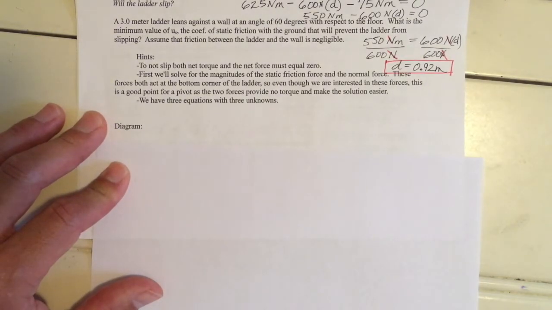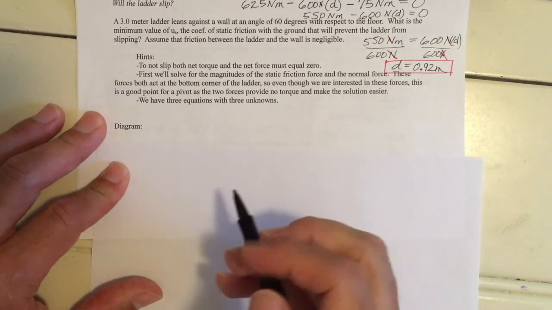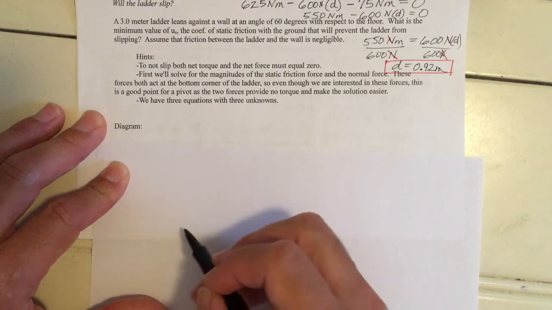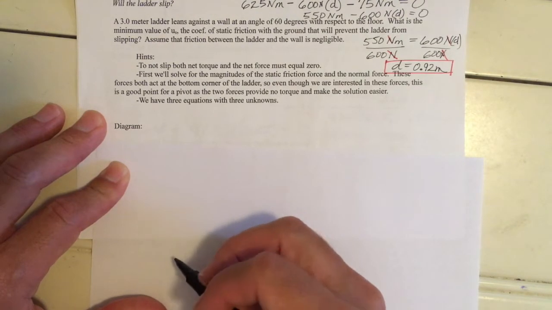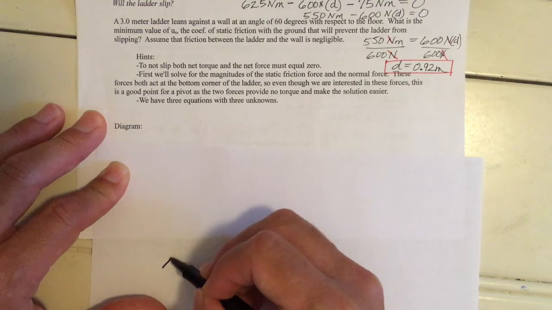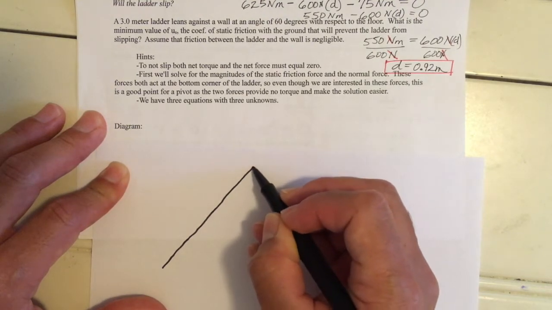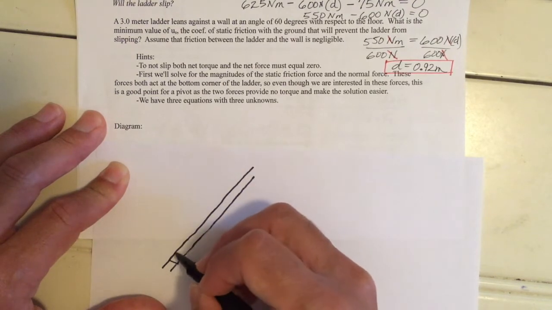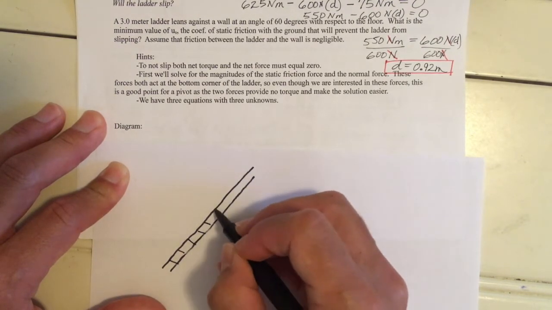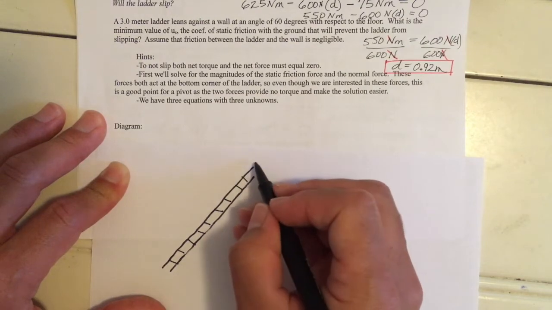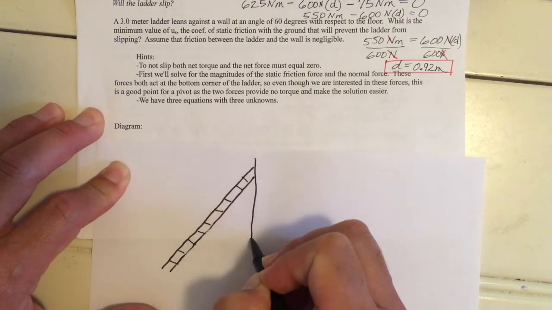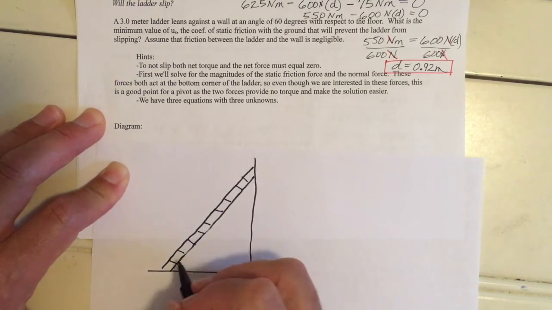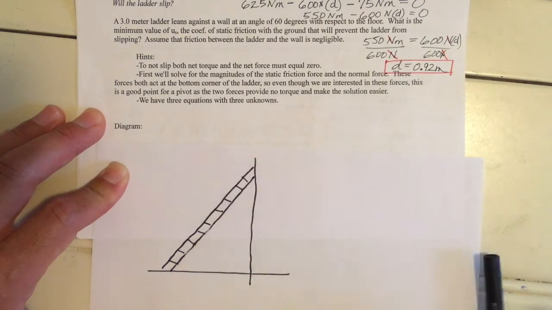All right, so let's look at this next one. This is example problem 4. It says a 3-meter ladder. Let's draw this. It's going to look something like, it's going to be 60 degrees for the angle to the wall. So we have this 3-meter ladder. I'm sure this drawing isn't going to be great, but it's the best I can do. And this angle right here.